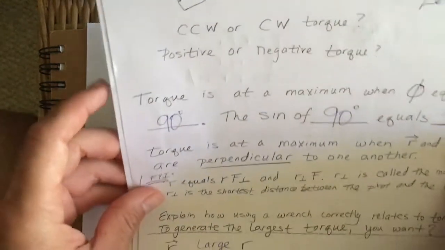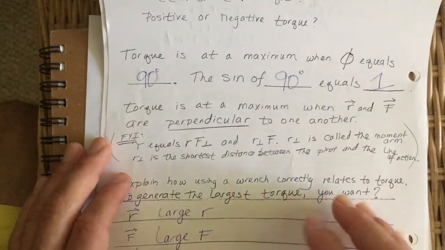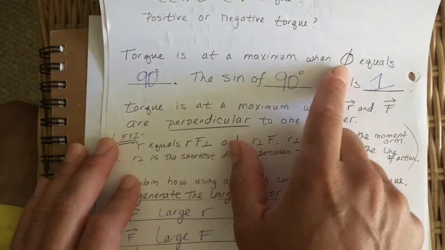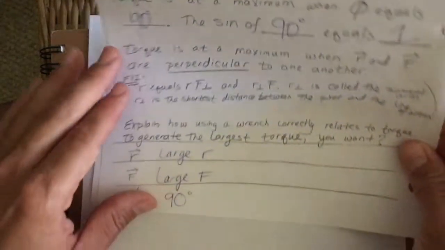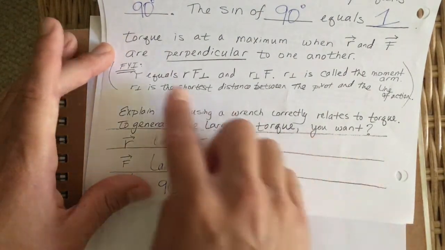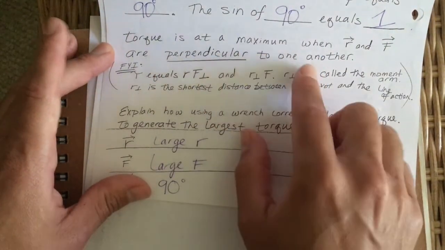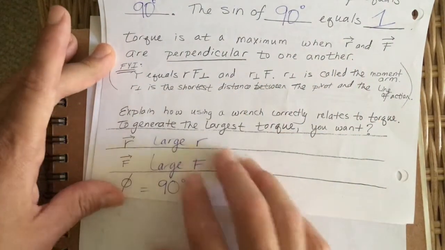Okay, so the bolt. All right, so torque is at a maximum when phi is equal to 90 and the sine of 90 is equal to 1. So how can we make torque? So I guess this is important too. Torque is at a maximum when R and F are perpendicular, and that's really the key point of the lesson. I already went over that.